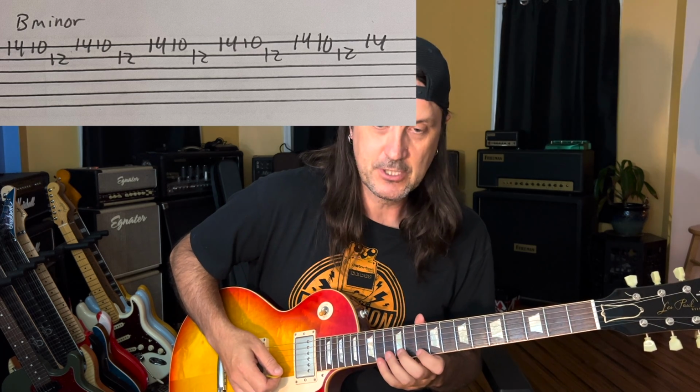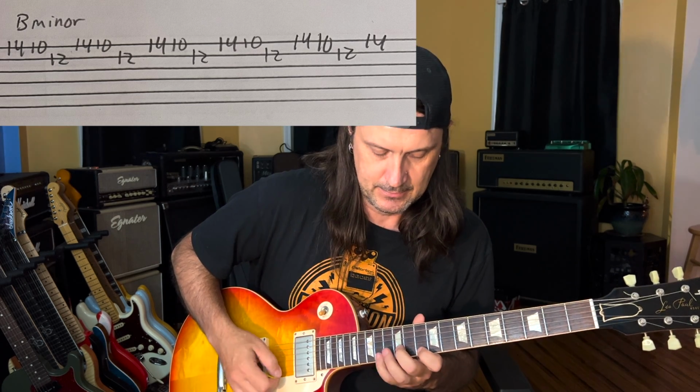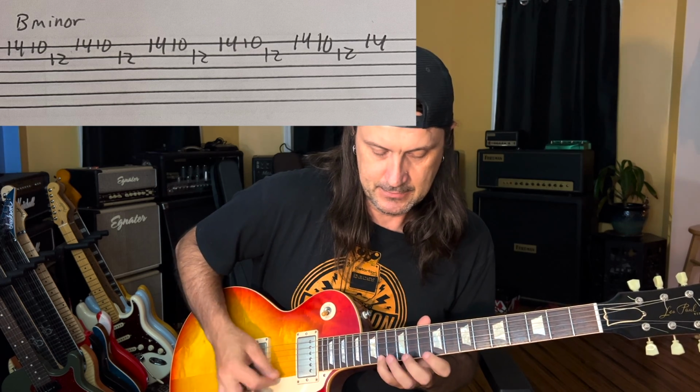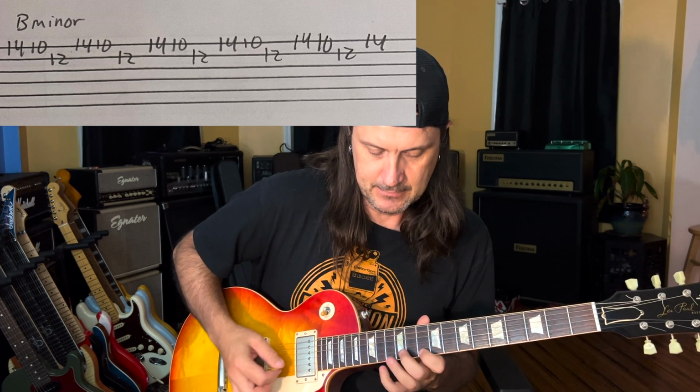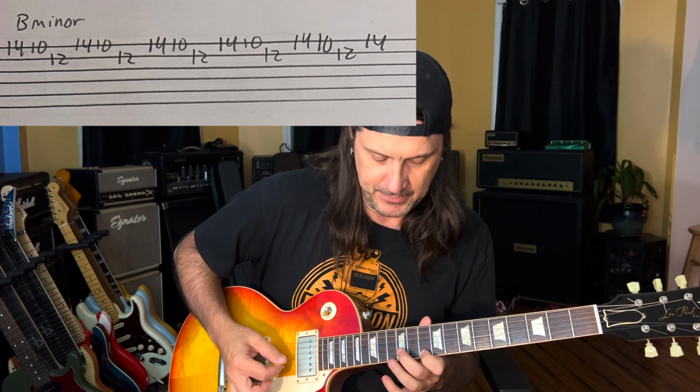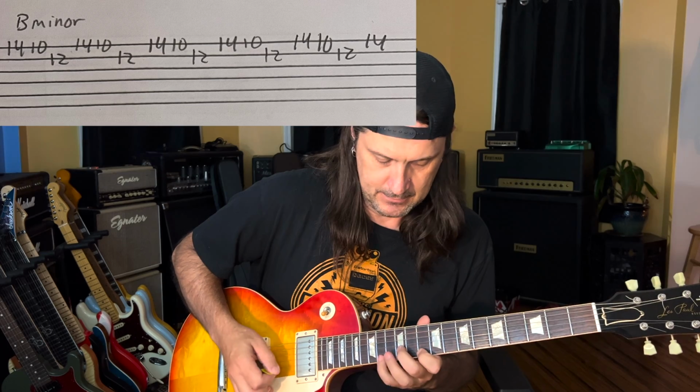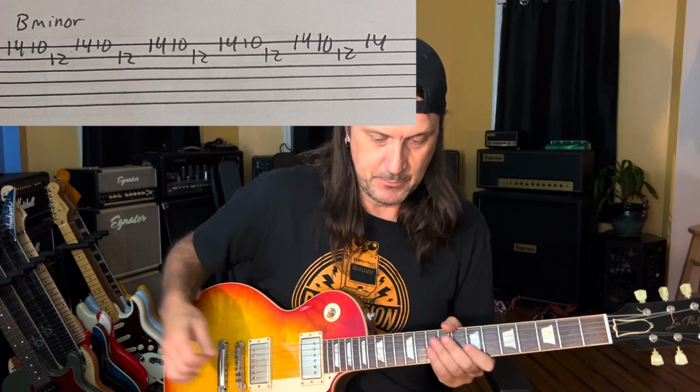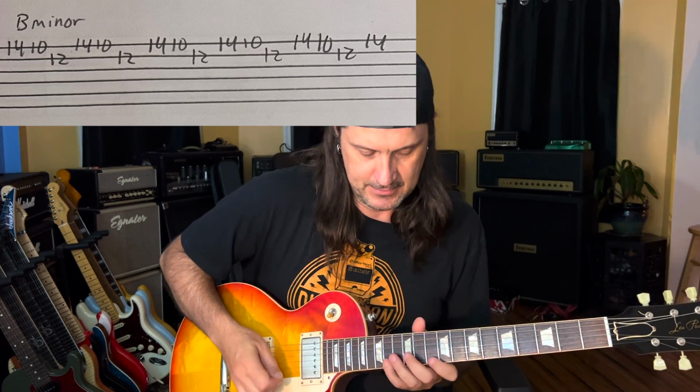So the first arpeggio sounds like this up to speed, and I'm pulling off and picking. So each one is a pull off. Pick, pull off, and then pick. And repeat that first note at the very end.